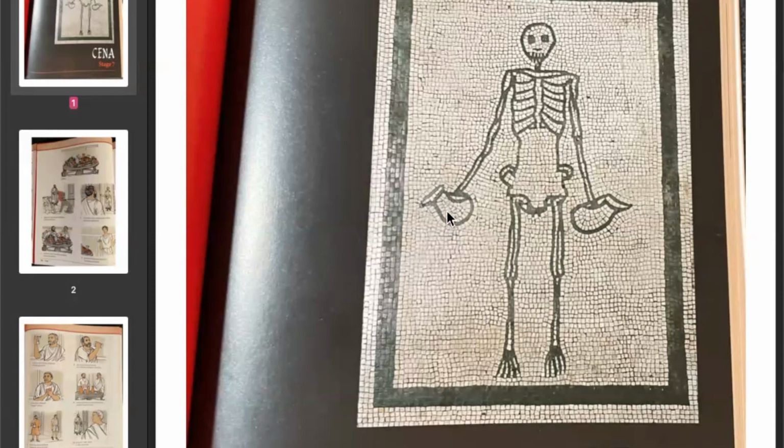The skeleton has two things in his hands, and they're basically water pitchers, we could call them in modern English. The old-fashioned word for them is amphora, or amphorae for multiple ones.